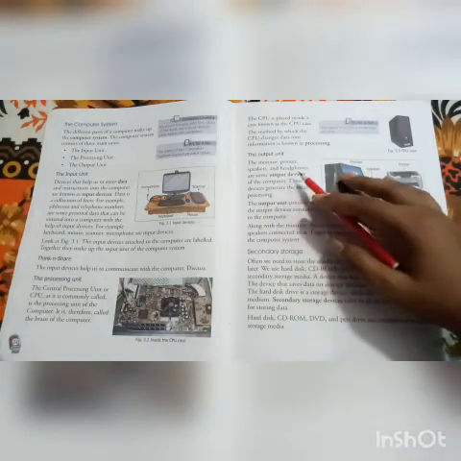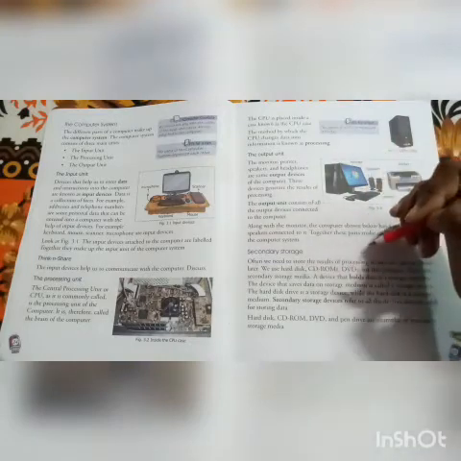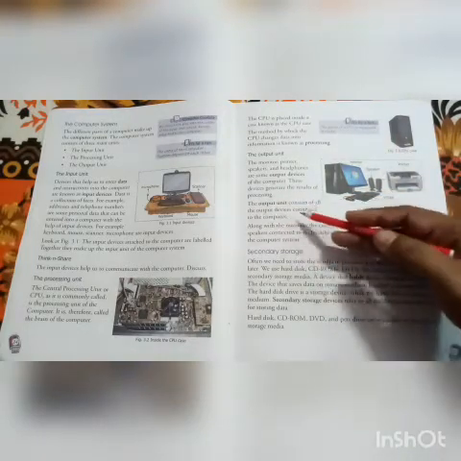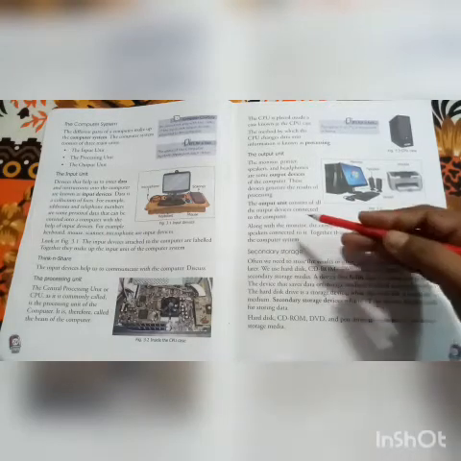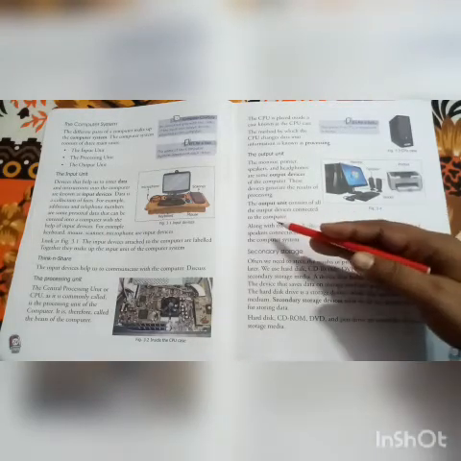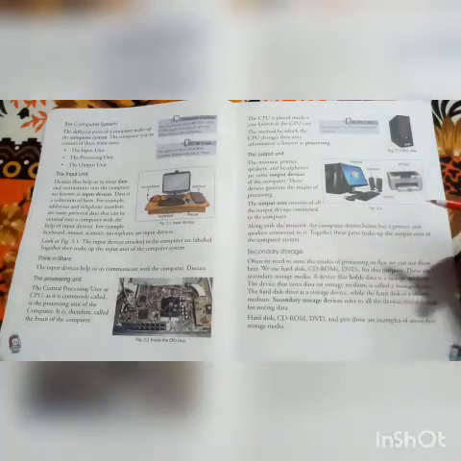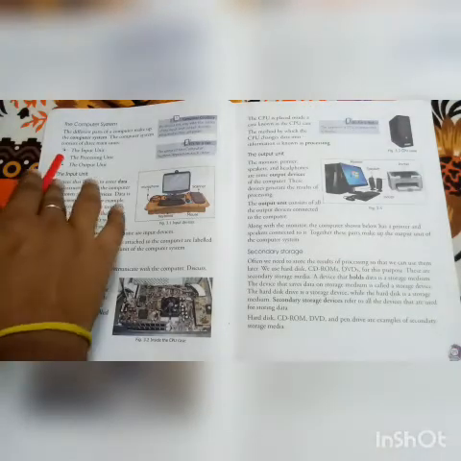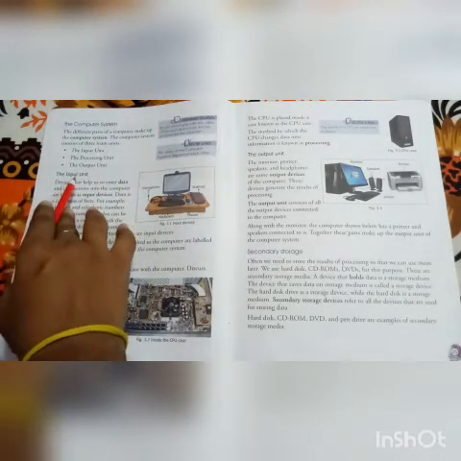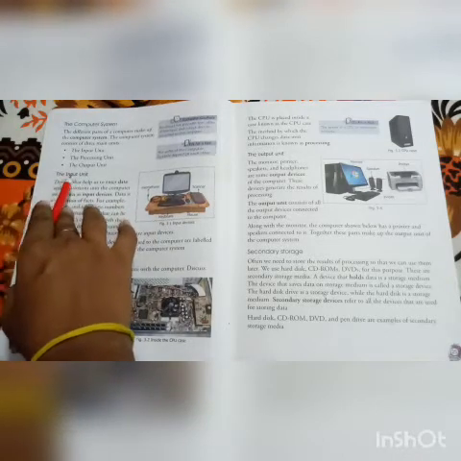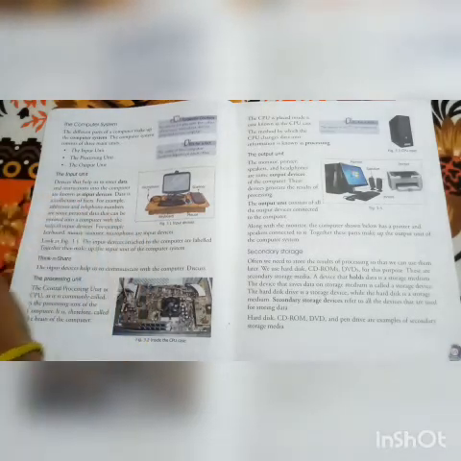The output unit consists of all the output devices connected to the computer.